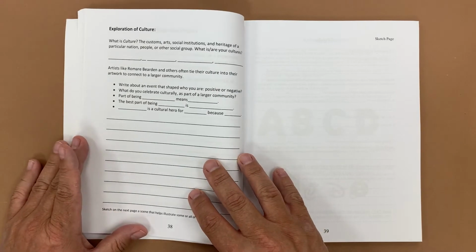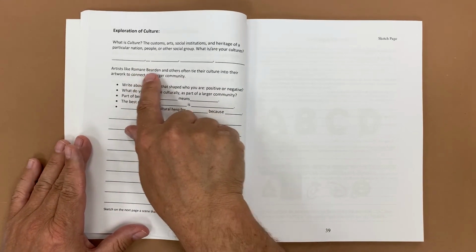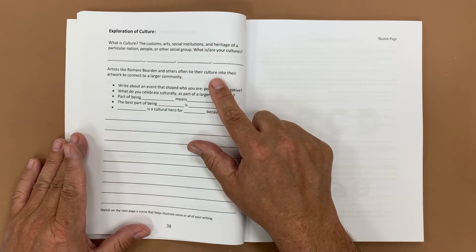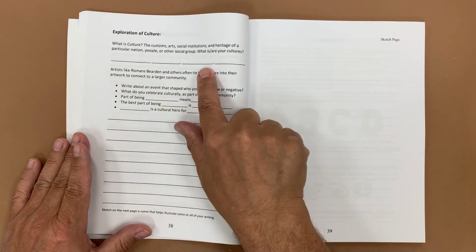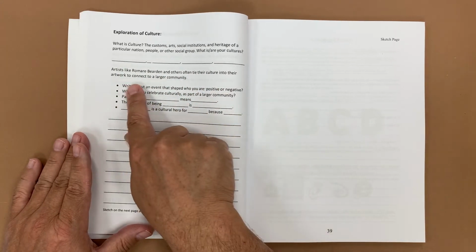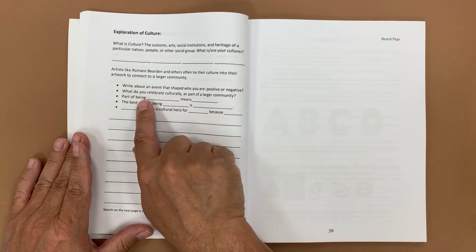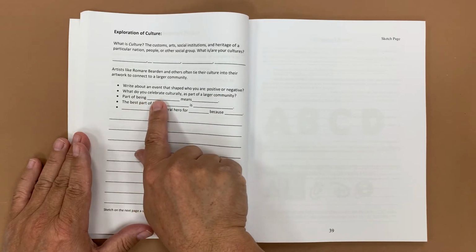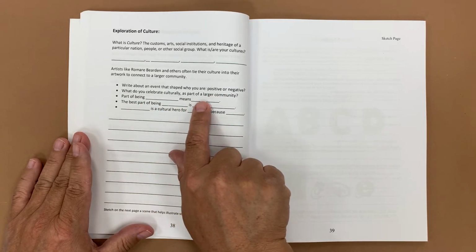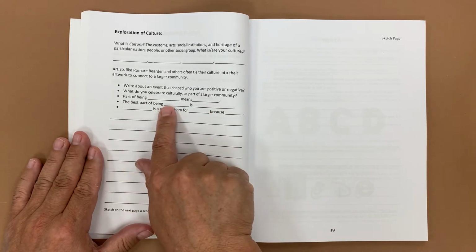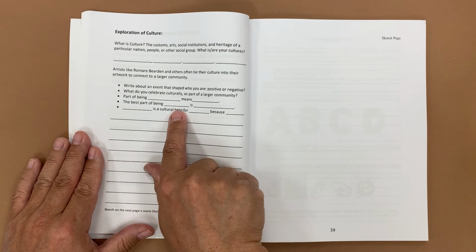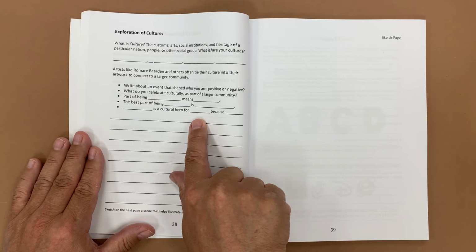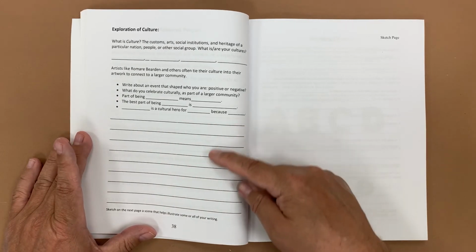Here we have an exploration of culture. So I have students go back to their parents and grandparents and research what cultural backgrounds they come from. I use myself as an example, as Irish and Swedish and a little Honduran. Artists like Romare Bearden and others tie their culture into their artwork. Write about an event that shaped who you are, positive or negative. What do you do to celebrate culturally as part of a larger community? Being part of the blank community means blank. The best part of being blank is blank, or a blank is a cultural hero for that culture because of why. And then this information can be filled out.